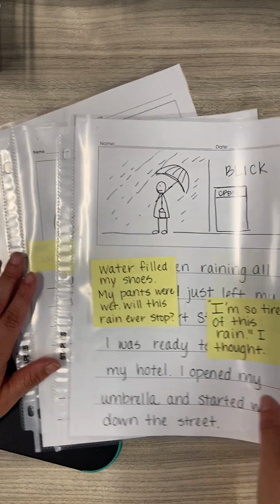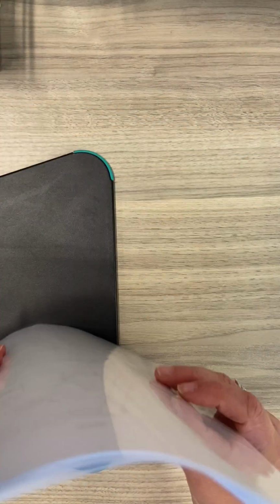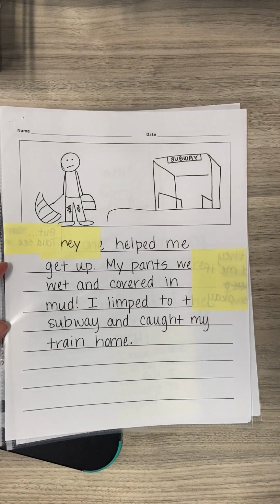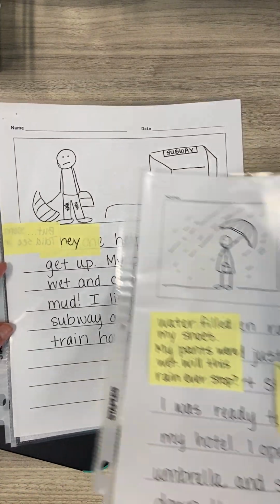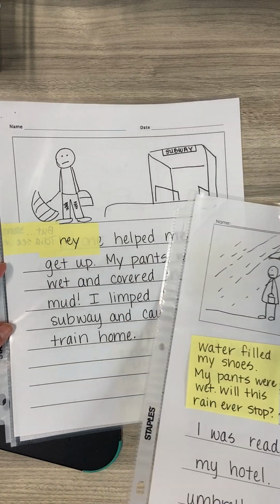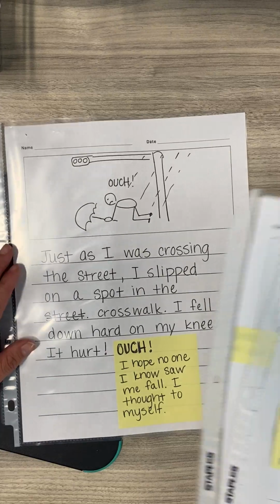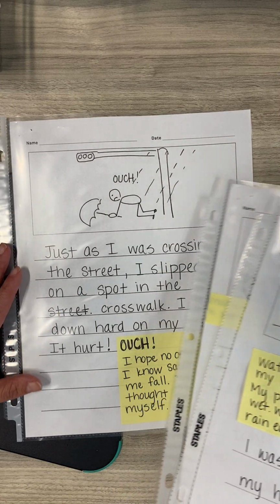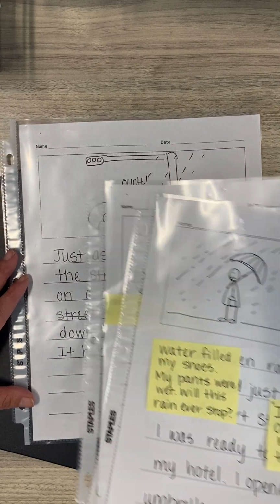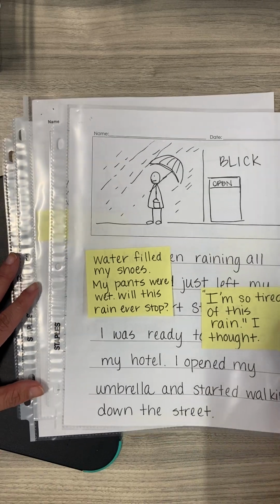So notice this is a 3-page book. I would normally have it stapled together, but it also shows places where I can show kids very simply how you can draw pictures to help you plan it. And I can show some of my motions here, and it does help me remember what my story was about.